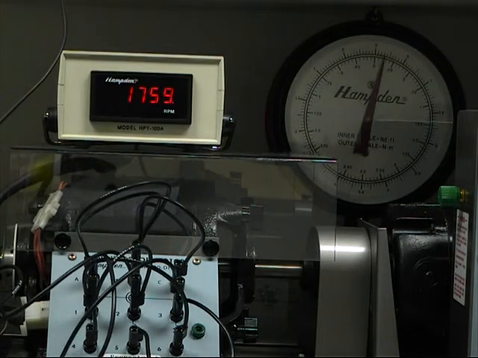That's at 60 Hertz. And we can see the speed went up to 1778, 1779 RPM, which is a little bit more than double, so you can see that the frequency doubled, the speed approximately doubles also. Now this has been done under a no-load condition.